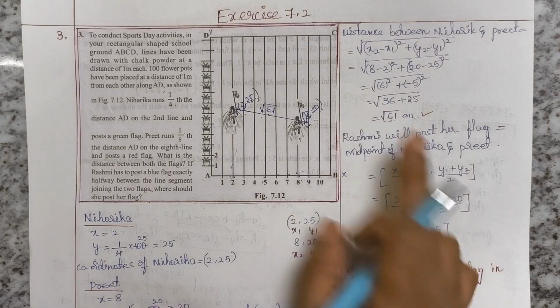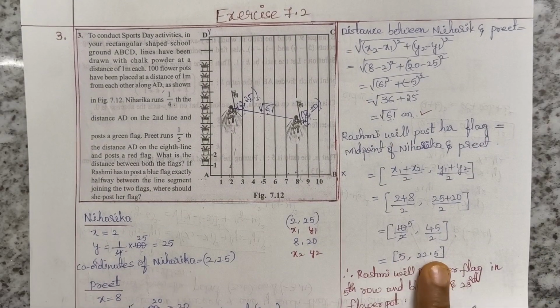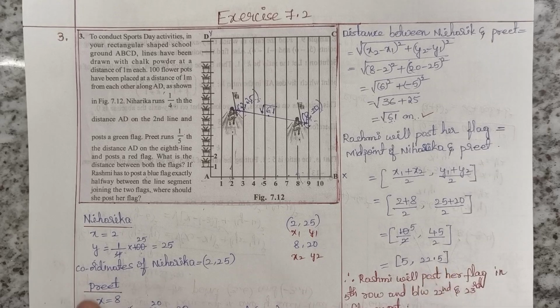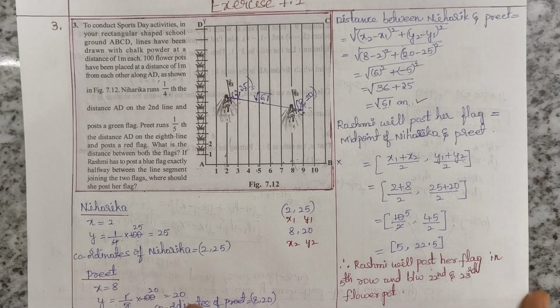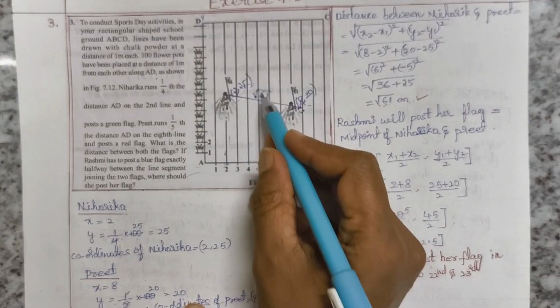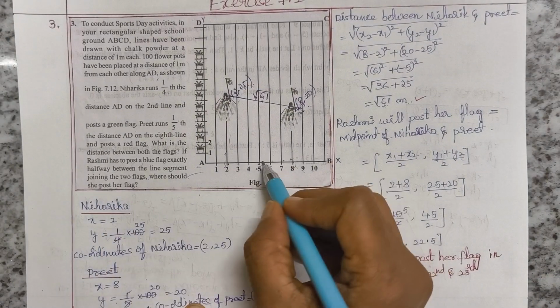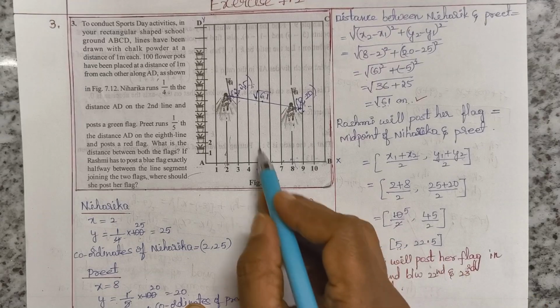See here, this is root 61, and with this formula we get 5 and 22.5. It will be in the fifth row. Who is this girl? Rashmi. Which row will it come? Fifth row.